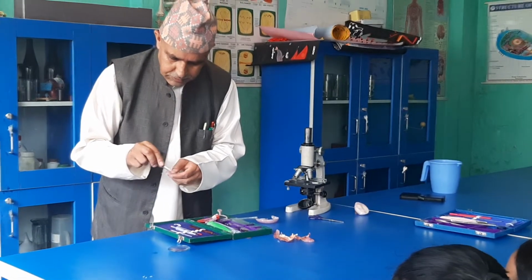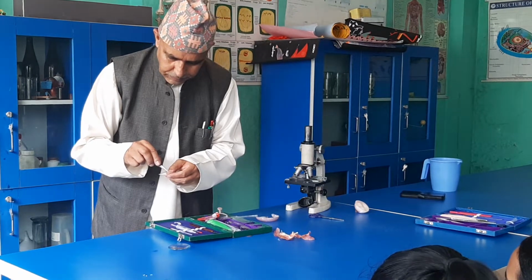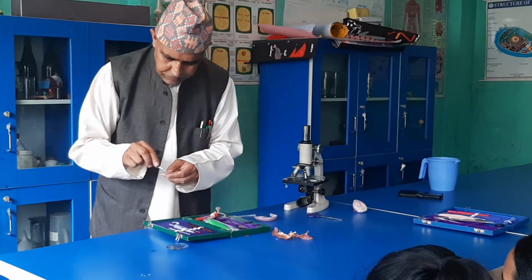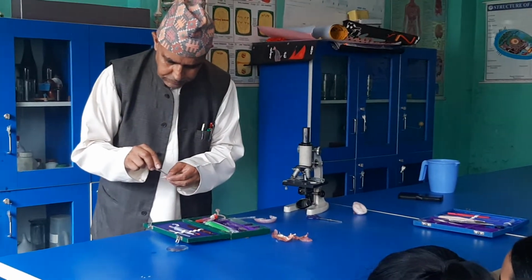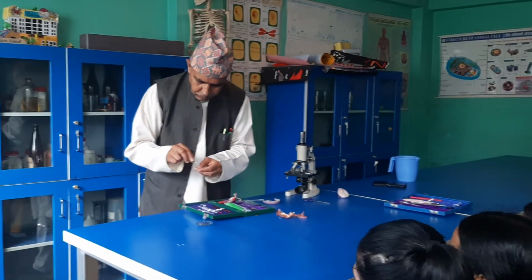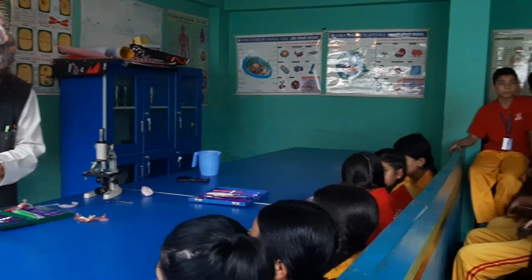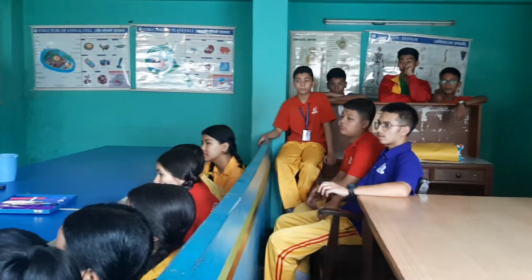If it is kept in double or triple layer, then it will be difficult to see the cells. A small piece is also enough for us to view. Let me keep 2-3, okay? So from any, you can just notice.